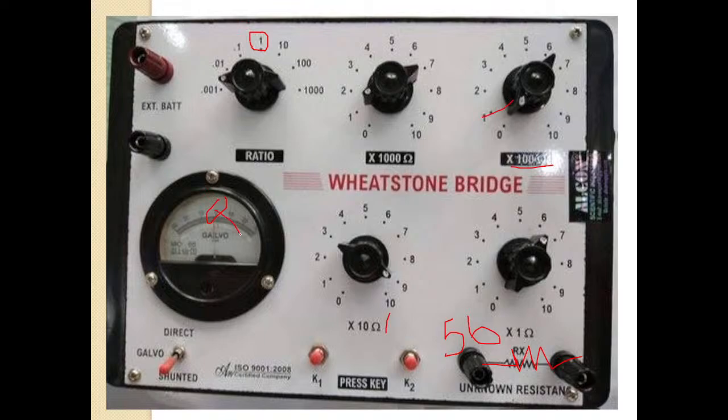So definitely the galvanometer pointer may move right side or left side, depending on whichever knob that I have varied. Suppose my pointer moves right side for 100 ohms. Now when I press these two knobs, the pointer will move right side, just for example.